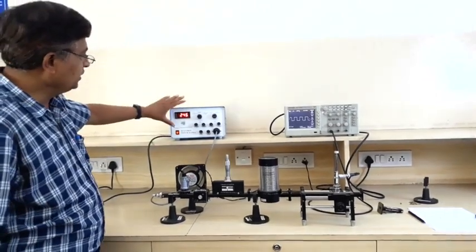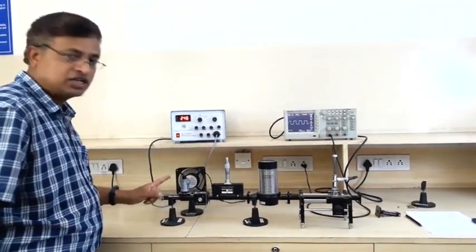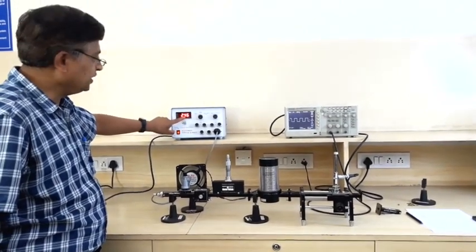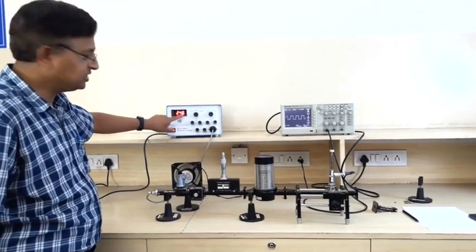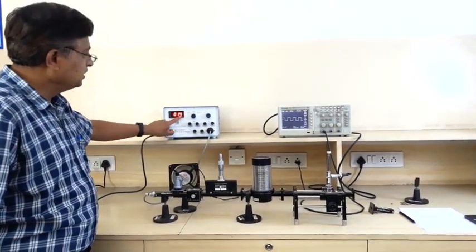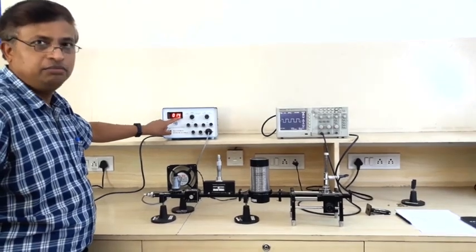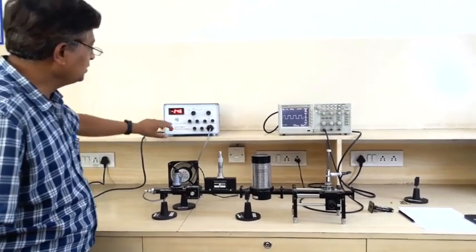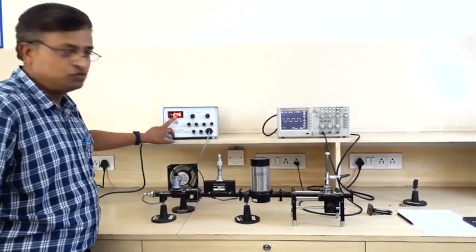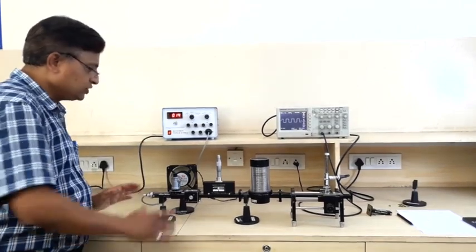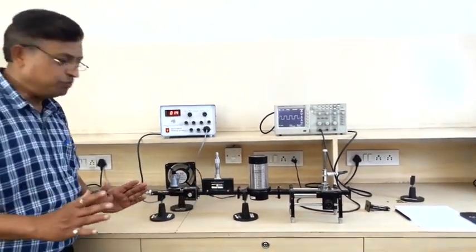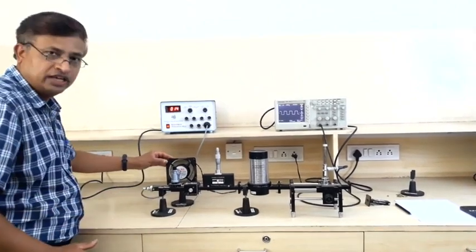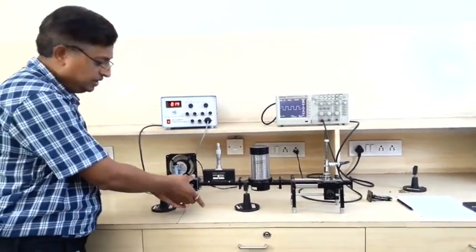Once again, give a look over here to the power supply which is driving the reflex klystron, whose beam voltage has been set at 2.246 volt DC. Beam current for that beam voltage is 14 milliampere. It should not go beyond 20 milliampere. Repeller voltage is 246 volt DC. So again, in this setup, essential components are the source, which is nothing but the reflex klystron with cooling provision. Isolator is an essential component.